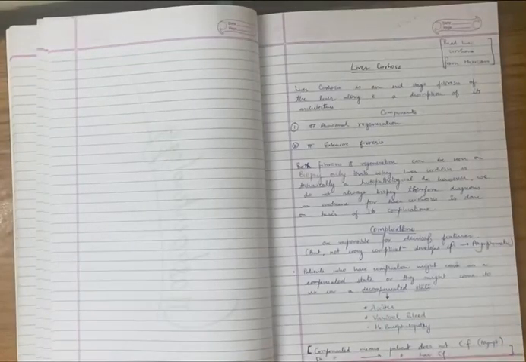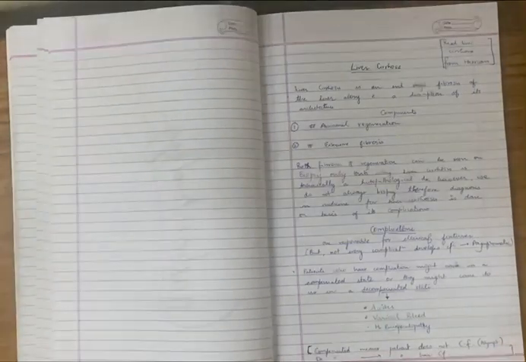Liver cirrhosis. Let's study liver cirrhosis. Liver cirrhosis is an end-stage fibrosis of the liver, along with the disruption of its architecture. When the liver is in its end stage of fibrosis, the architecture is also disrupted.